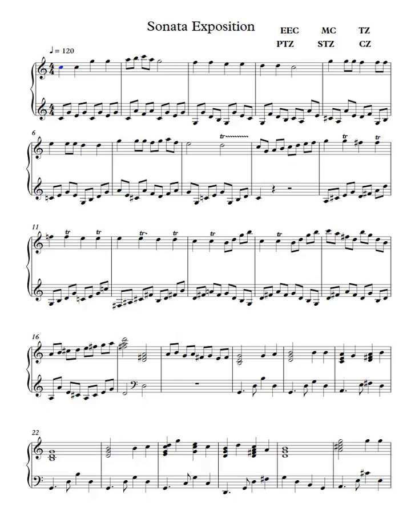And you can see up on the screen in front of you I have a lot of scary looking abbreviations: the EEC, the PTZ, the STZ, CZ. So what these mean, I'll tell you what these mean. The EEC is the essential expositional closure that goes with the last perfect authentic cadence of the secondary theme zone. The PTZ is the primary theme zone, the STZ, secondary theme zone, the MC, the medial caesura, the TZ, the transition zone, and the CZ, the closing zone.